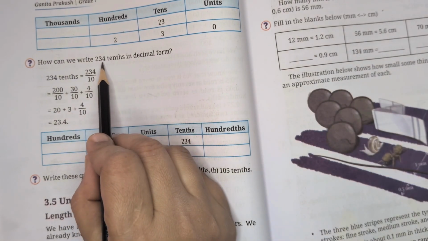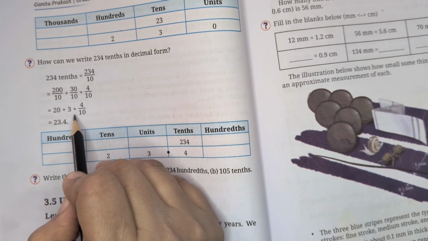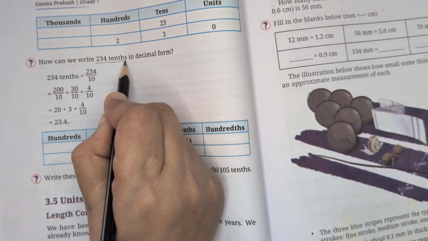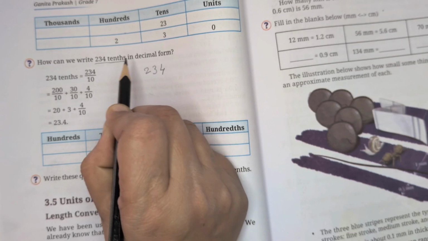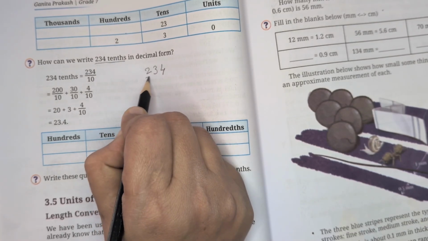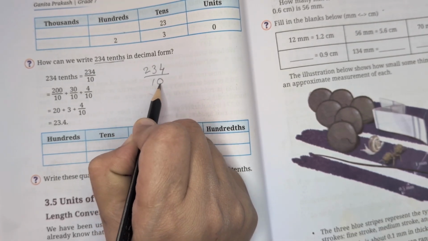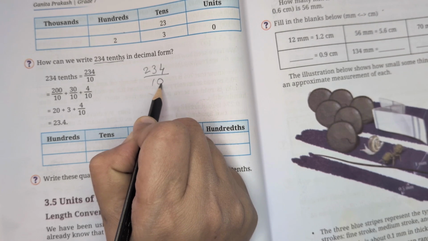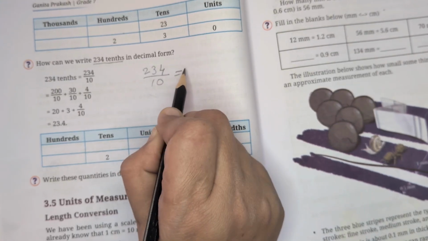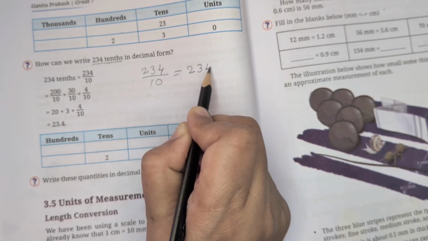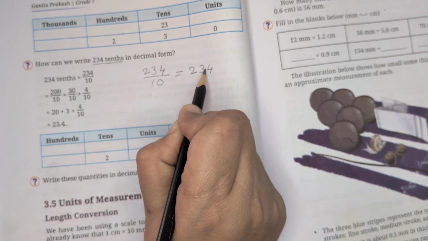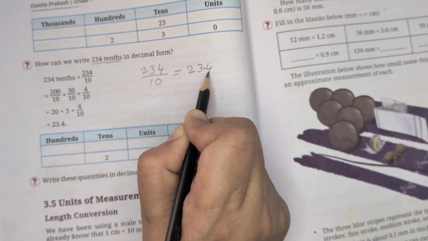How can we write 234 tenth in decimal form? So 234 tenth means divided by 10. Now look at here, only one 0 in the denominator, which means first we have to write 234 and one place you have to move to the left and put the decimal point, 23.4.